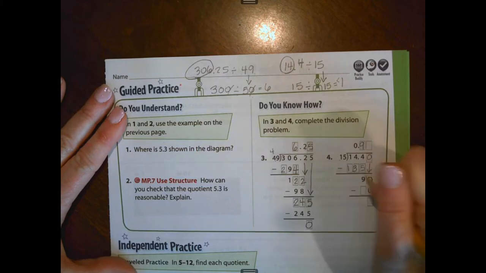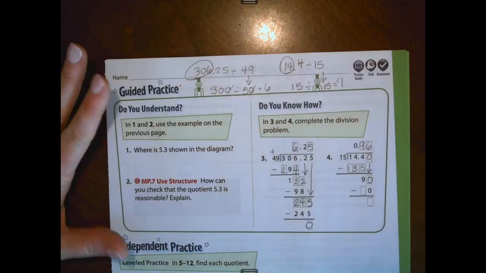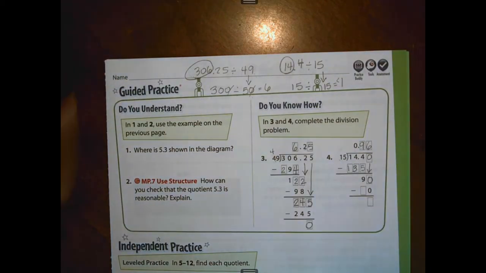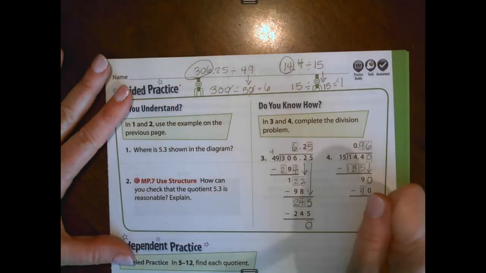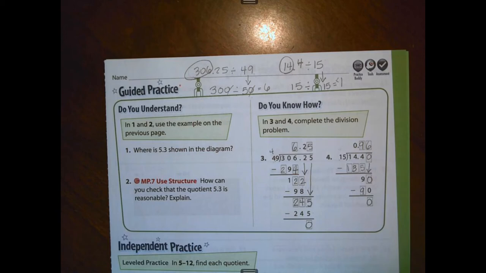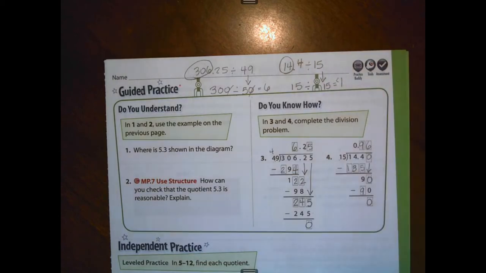And I have 15 goes into 90. Well, 15 would go into 90 6 times. 15 times 2 is 30, 30 to 60, and 30 more would be 90. So that would be 6 times. 6 times 15 is 90. And I stop with an answer of 96 hundredths, which is very close to my estimate of a little bit less than 1. All right, let's move on.